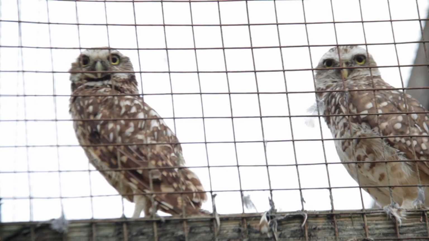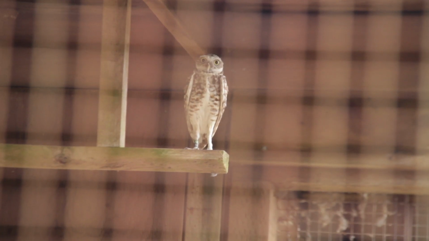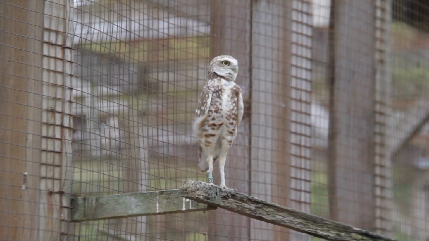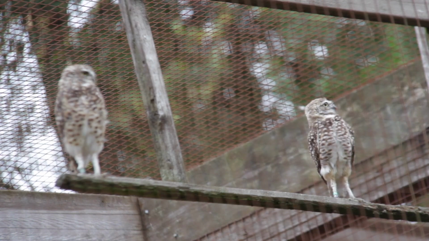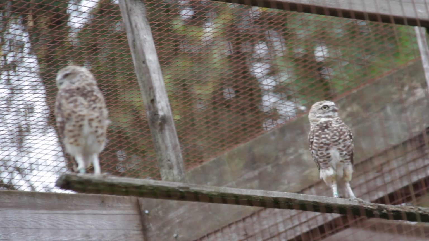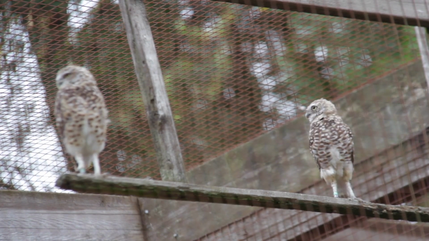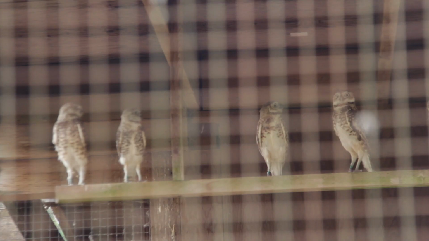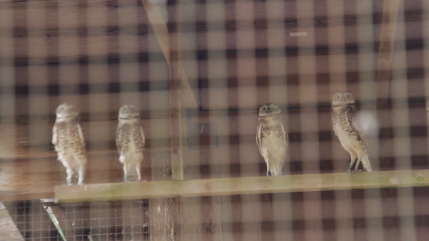We need that kind of corporate support for activities that are going to protect wildlife throughout our province and throughout the world for that matter. It's not just burrowing owls, it's the state of our world. I just think we need to walk softly on the earth. When I say walk softly, you can take that with various meanings.